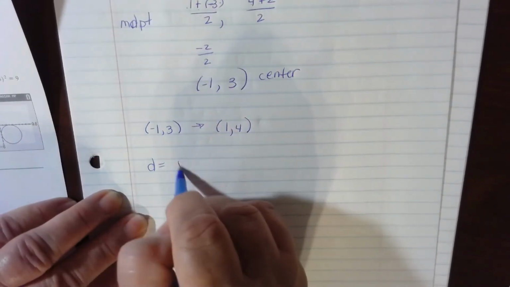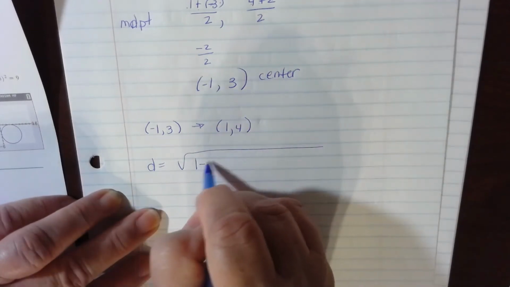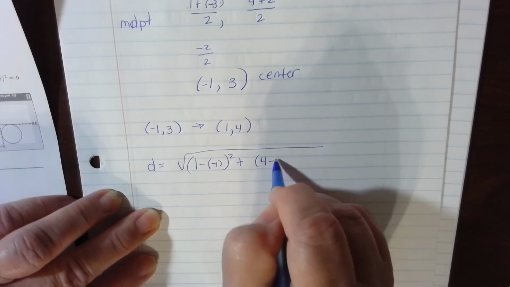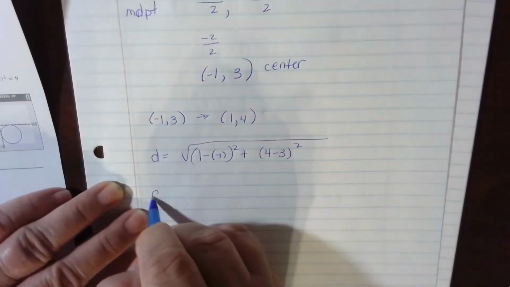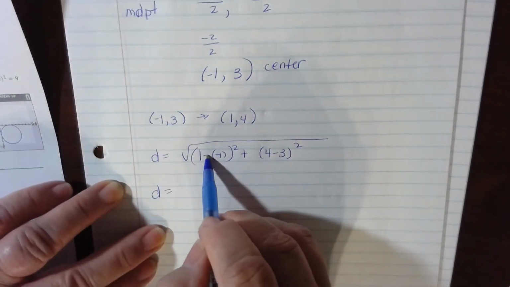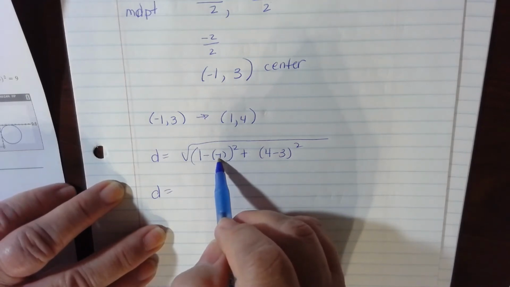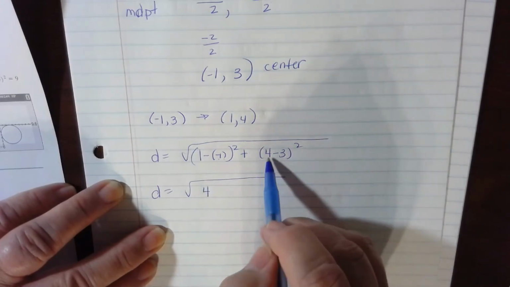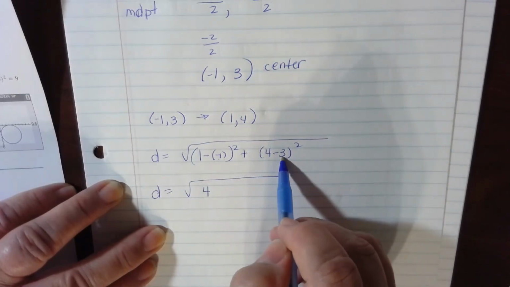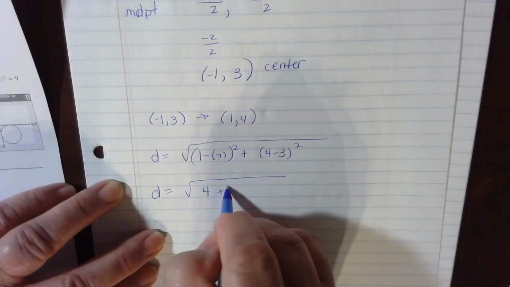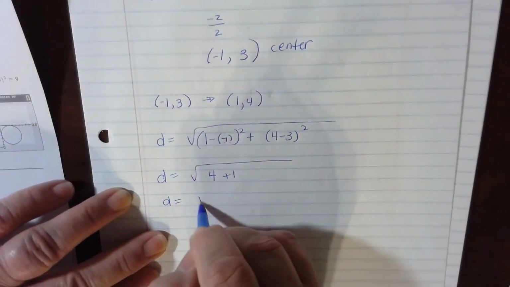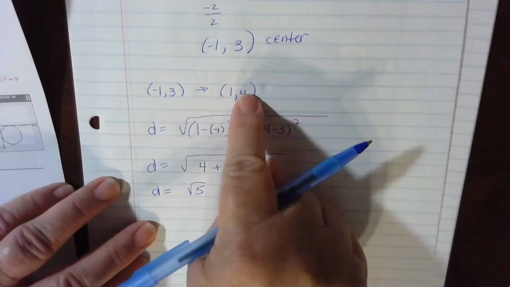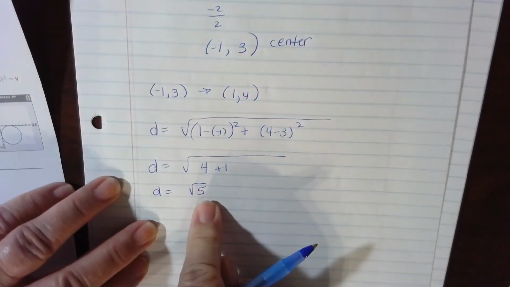So distance is equal to the square root of x minus x squared plus y minus y squared. 1 minus negative 1 is 1 plus 1, so that's 2. Squared is 4. 4 minus 3 is 1. Squared is 1. 4 plus 1 is 5. So the distance between the center and a point on the circle is the square root of 5.